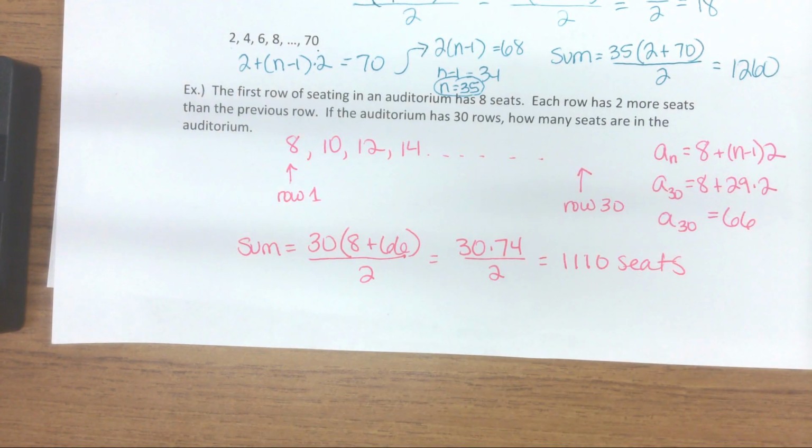Just give me an indicator that you're with me and you're seeing the same things on your calculator. Okay.